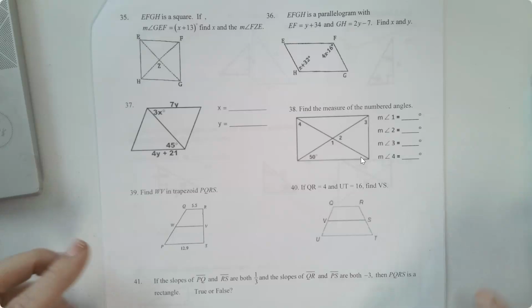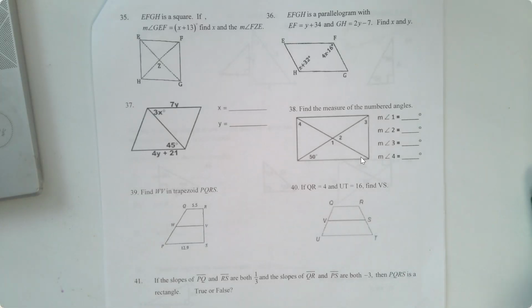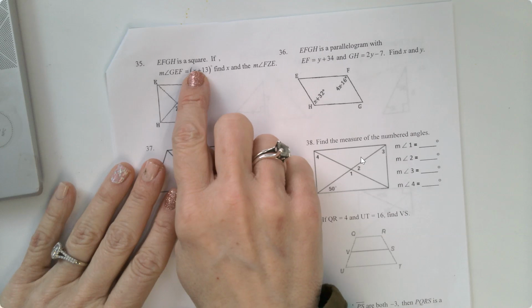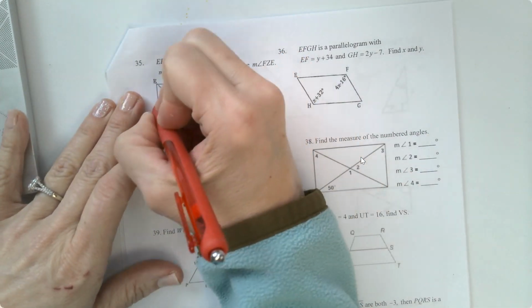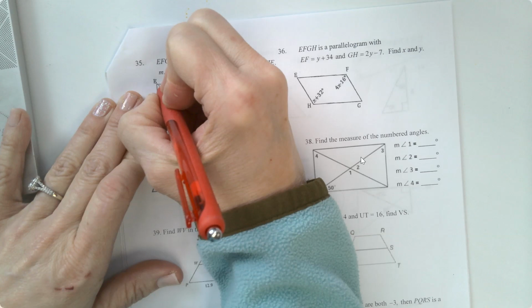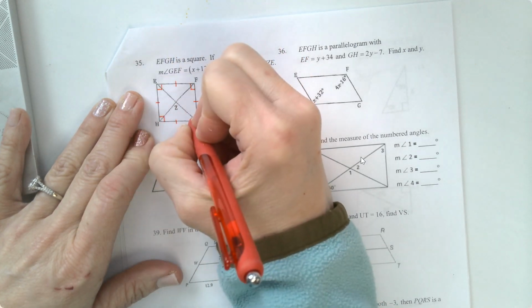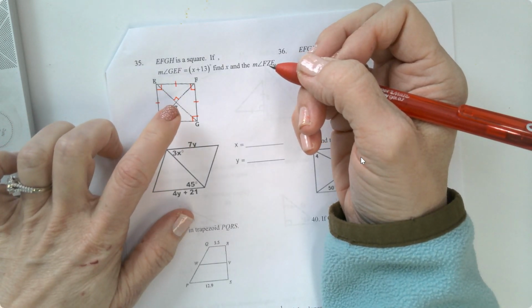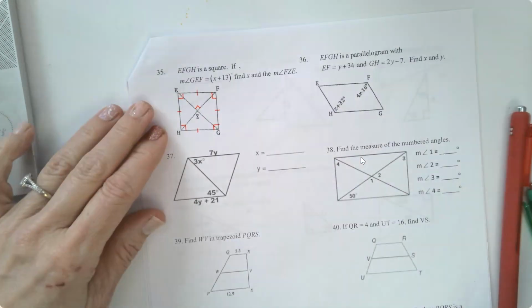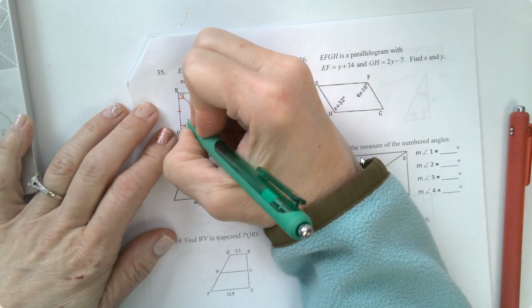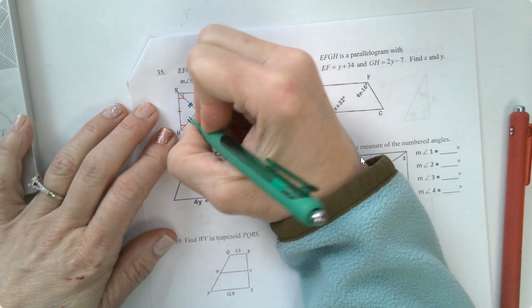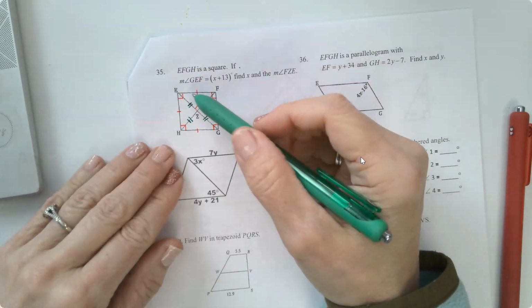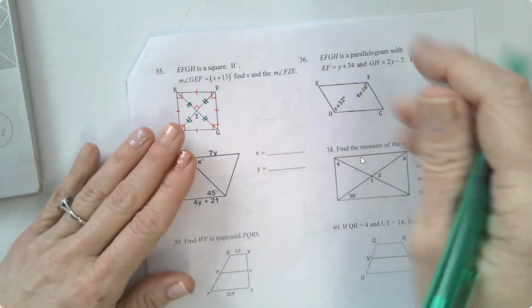All right. Moving on to 35. Okay, EFGH is a square. So I'm going to mark my right angles automatically. I know that the diagonals bisect. They're perpendicular. And they are congruent. All right, these are all my characteristics. And then top and bottom, left and right, those are parallel to each other.